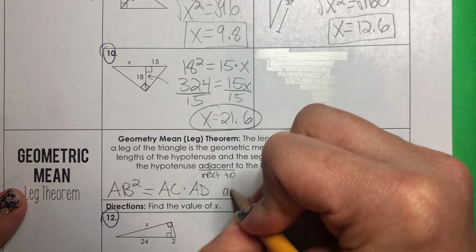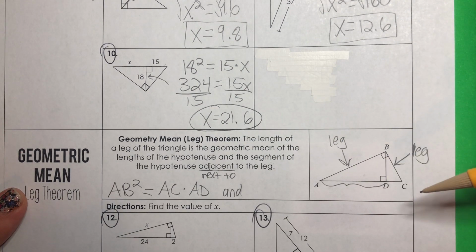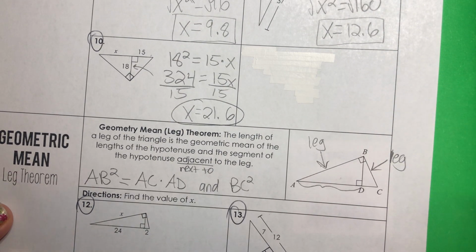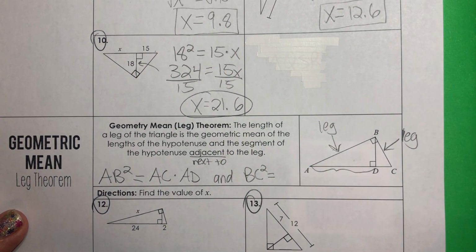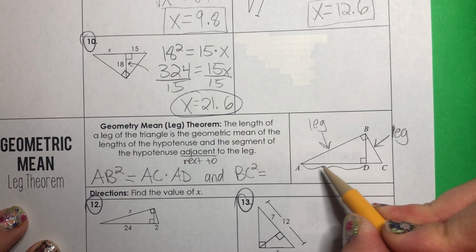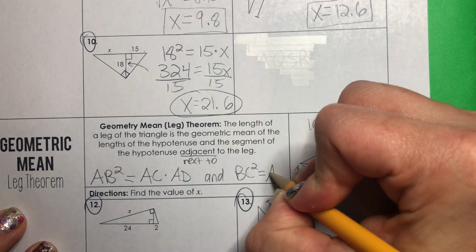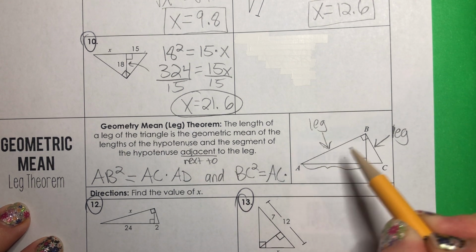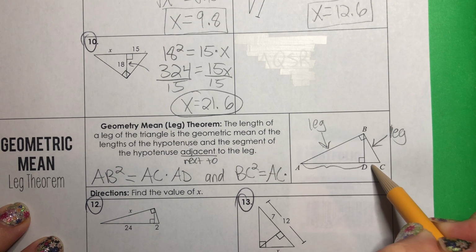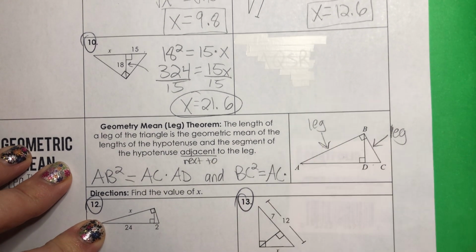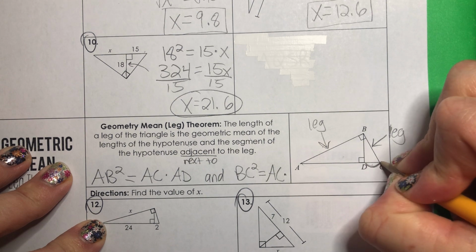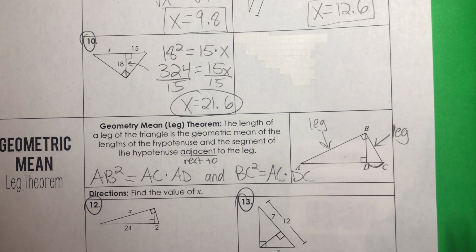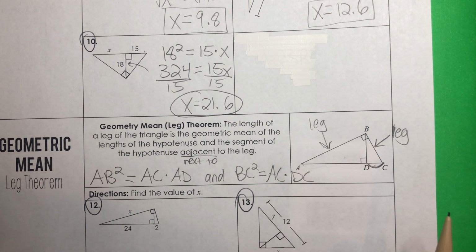That changes, however, when we're talking about the other leg, BC. So I'm going to start this one with BC squared. BC is the other leg of the original right triangle. So BC squared equals, same thing though, the hypotenuse is AC, so AC has got to be in there. However, the segment of that hypotenuse AC that's next to this leg is this one. So I'm not talking about segment AD, now I'm talking about segment DC. This is a lot to remember, a lot of technical terms, but it's all basically set up the same way around this geometric mean.